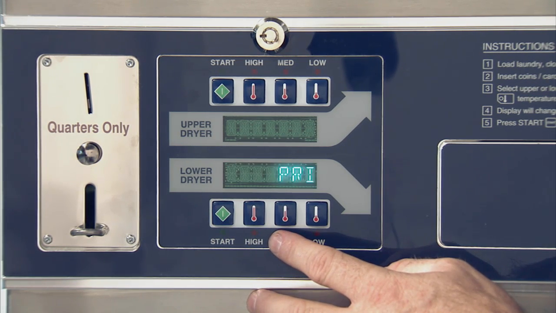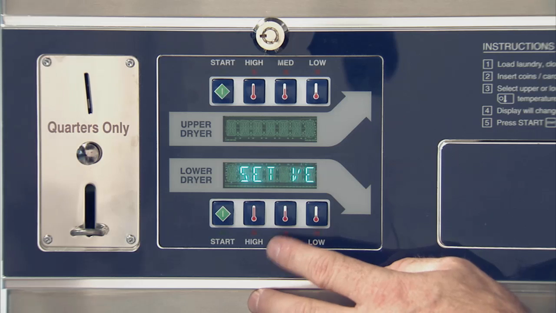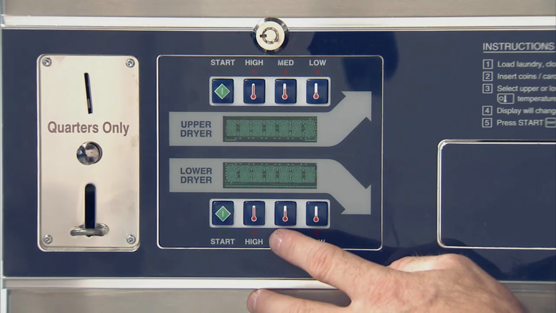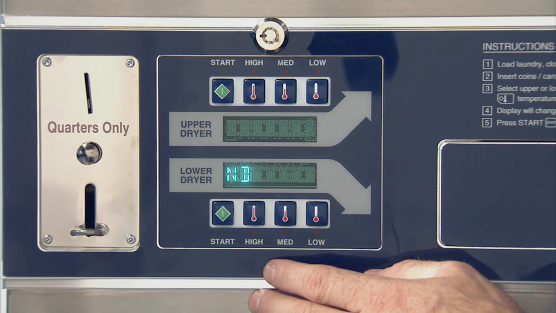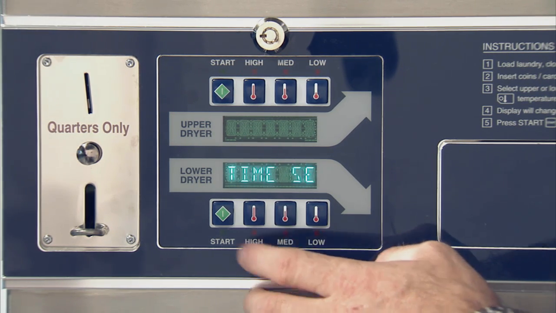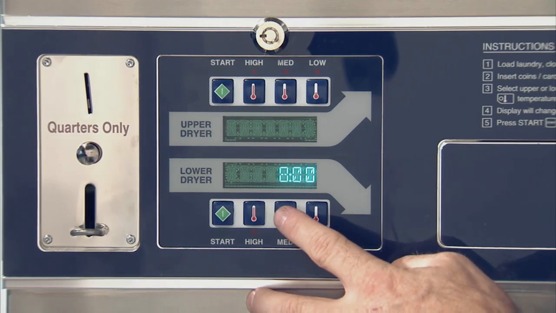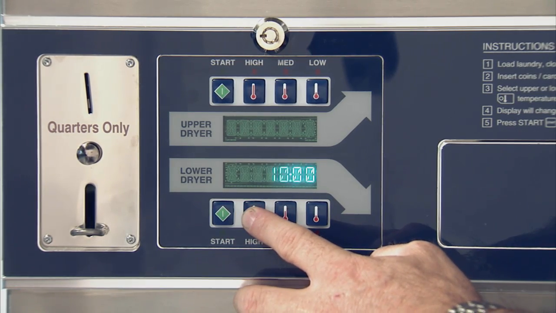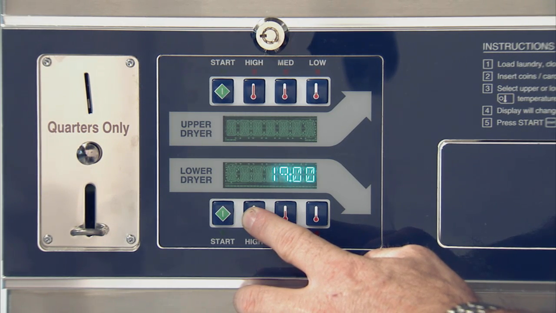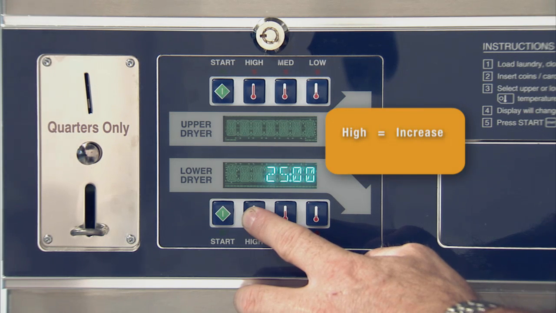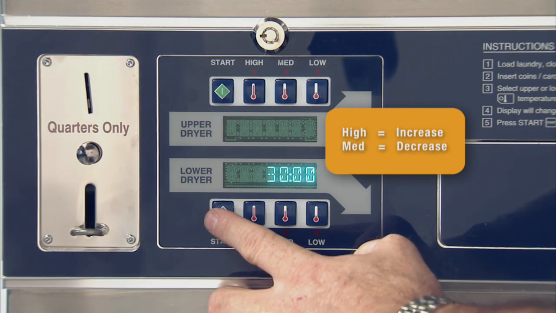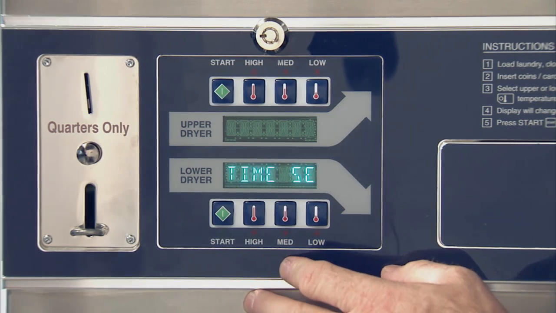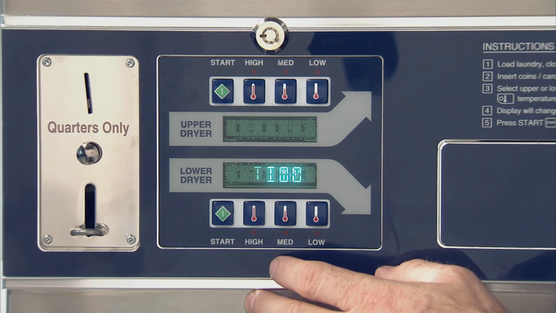Now the display will change to Price, Set, Vend. Press the medium temperature button to change the display. When the display changes to Time, Set, Vend, press the Start button to enter this option. Next, we can set the length of time the dryer will run when the vend price is fulfilled. Press the high temperature button to increase the amount of time and the medium temperature button to decrease the amount of time. Once the desired time is set, press the Start button.